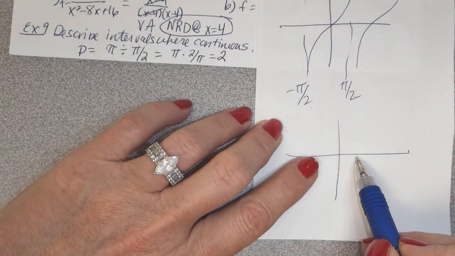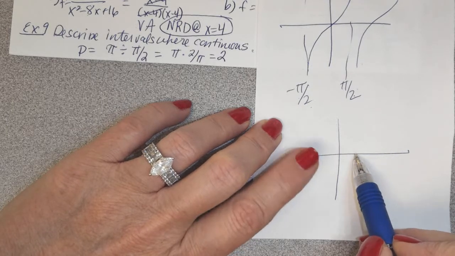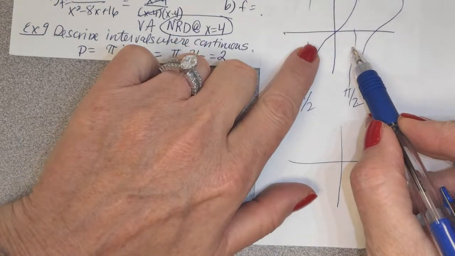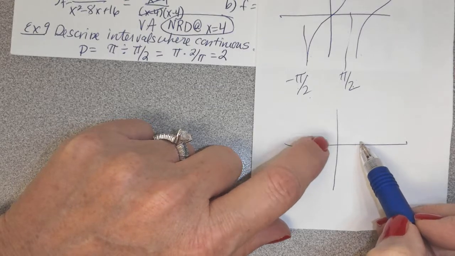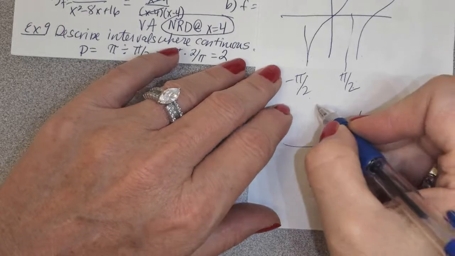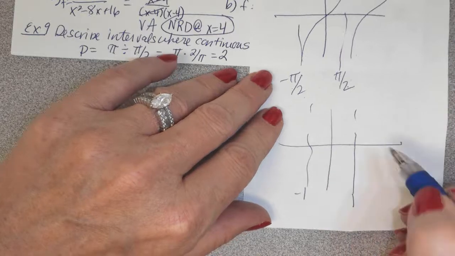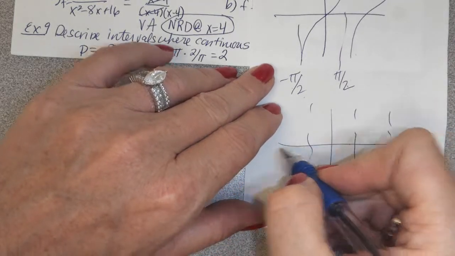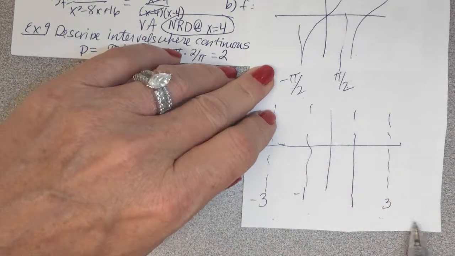If the period's 2, it has to split it, guys. When the period's pi, it splits it in half. Here the period's 2, so where are these asymptotes going to be? You got it. 1 and negative 1. That's where the asymptotes are going to be. And then another 2 units, at 3, I'd have 1. Back 2 units, at negative 3, here's where all my asymptotes are going to go.